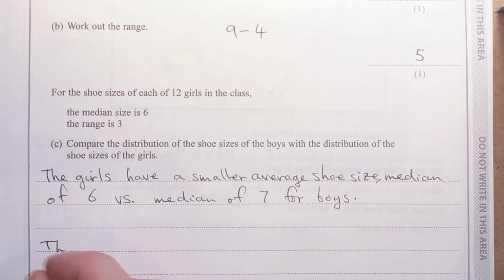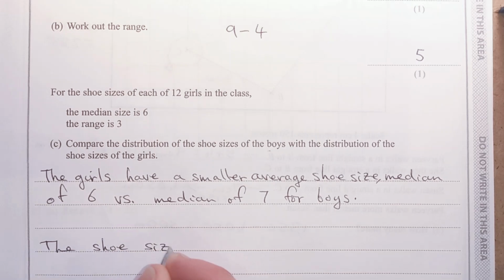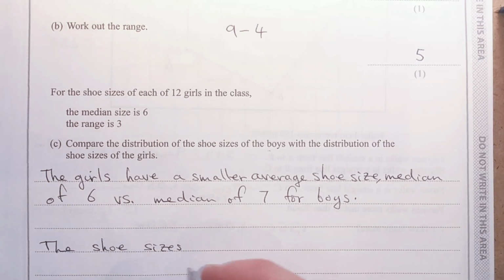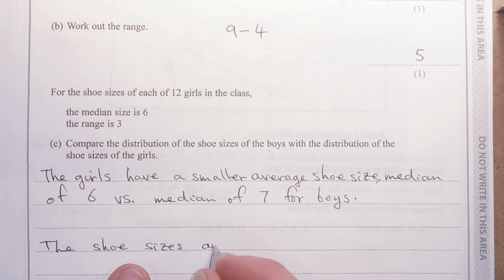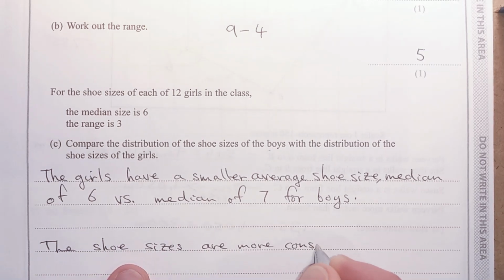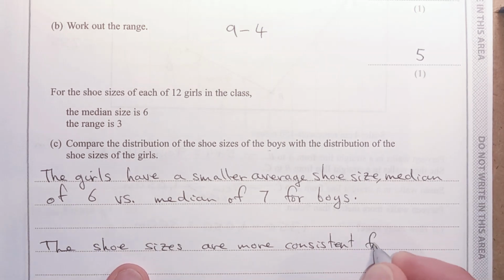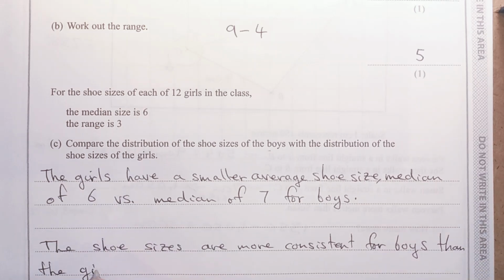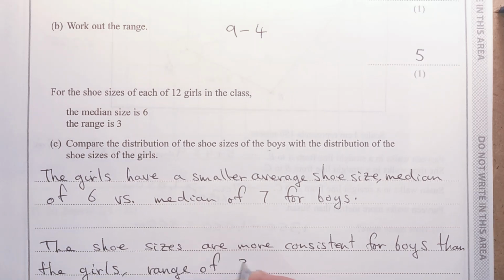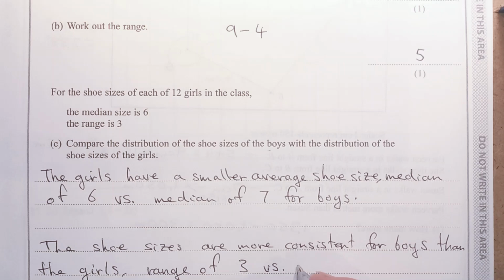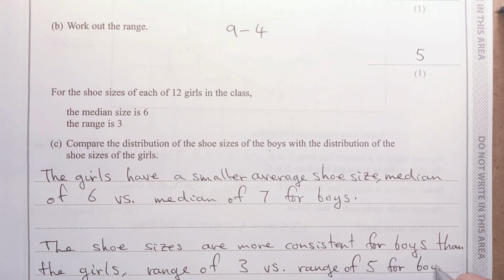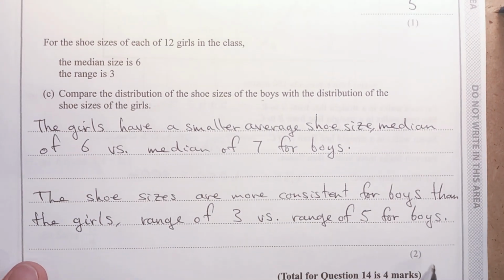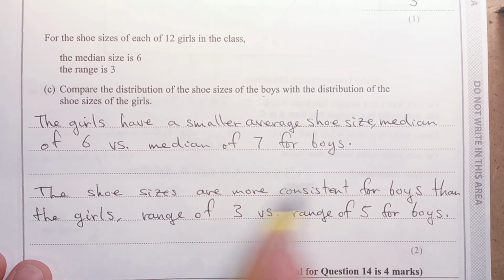So the shoe sizes. When we're talking about ranges, we like to talk about consistency. So the shoe sizes are more consistent. In other words, they're closer together for boys than the girls. And it's always good to quote the figures, so we can say range of 3 versus range of 5 for boys. We've got 2 marks, so 1 mark is talking about the median and 1's talking about the range.